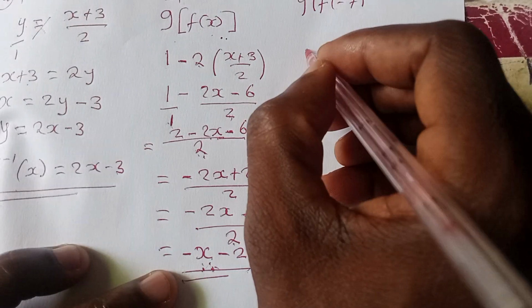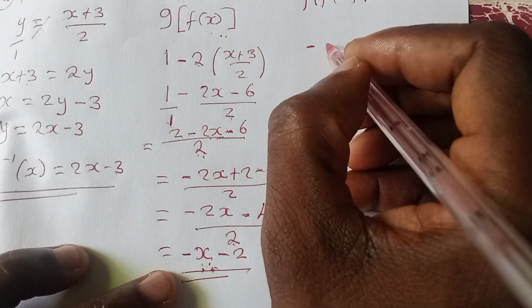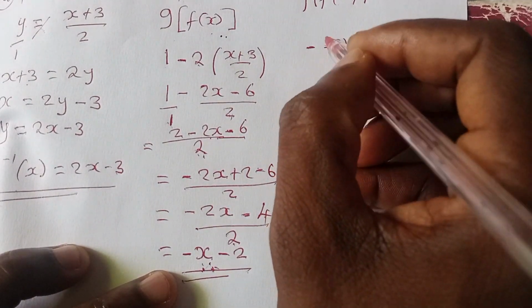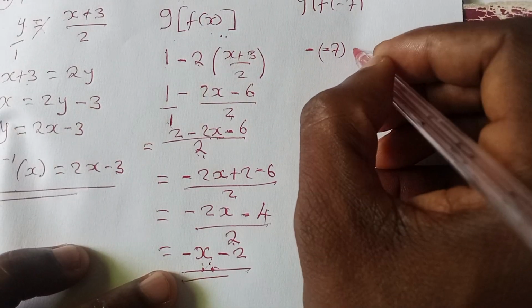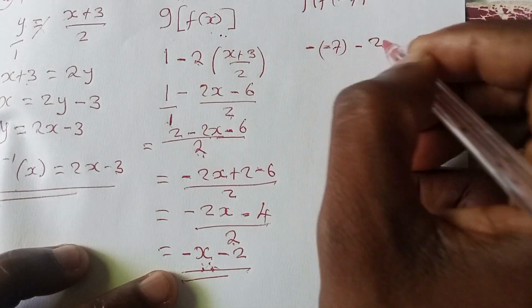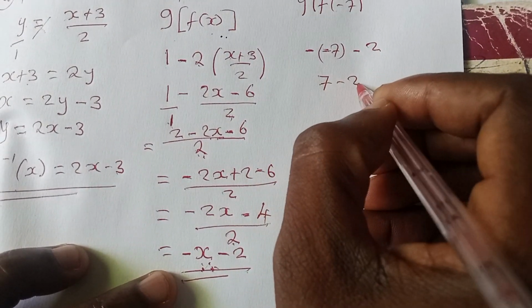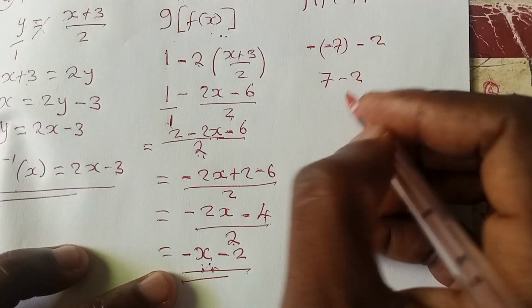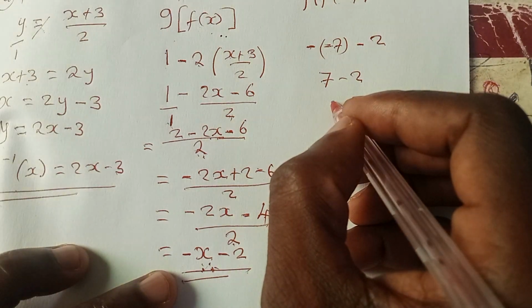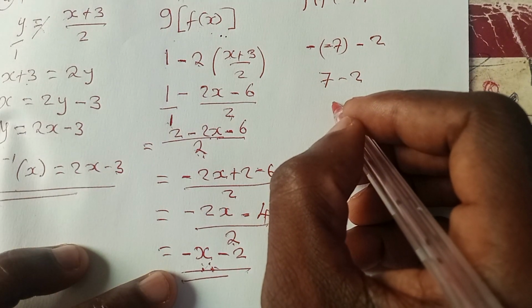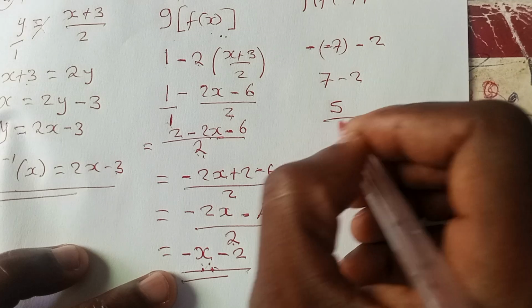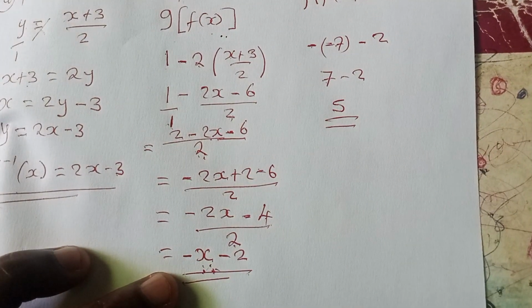So we say negative, where there is x, negative 2, then minus 2. When we multiply, negative times negative gives 2 minus 2, so the answer will be 0. Hence the final answer.